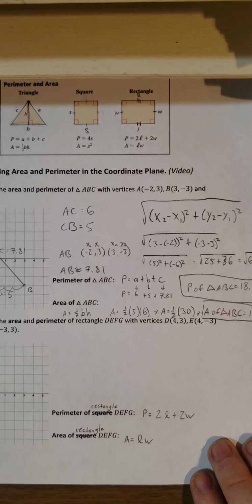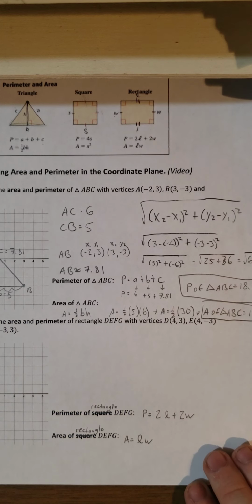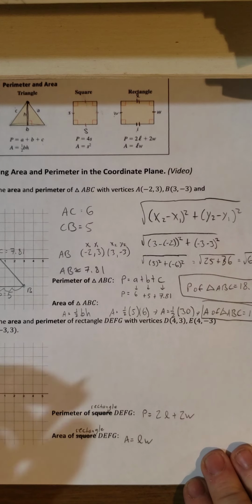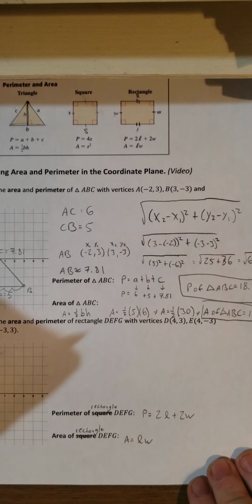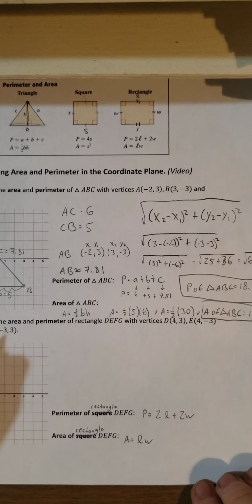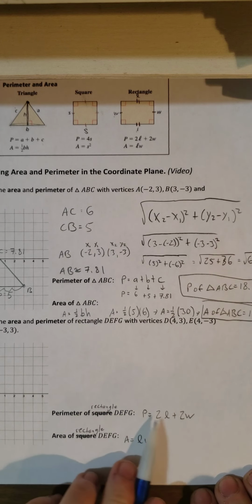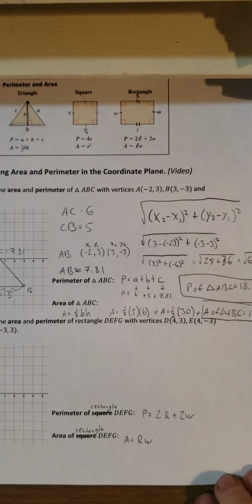So go ahead and plot those 4 points on this graph, and then draw the lines in between them. Then you can pick either length and either width to find the distance of, and substitute those into those formulas. Once you have done that, show that you have completed this problem, and then I will give you the homework that will be due tomorrow.